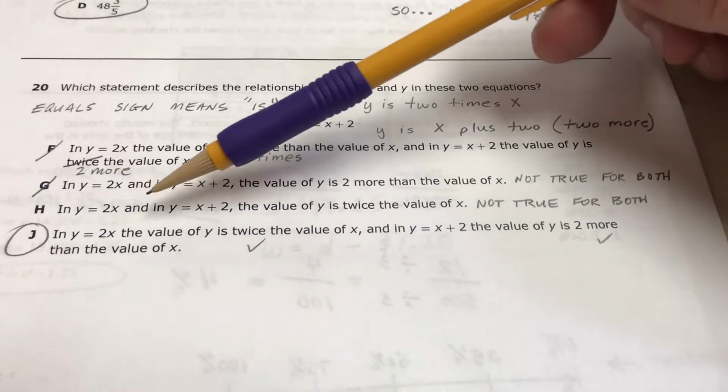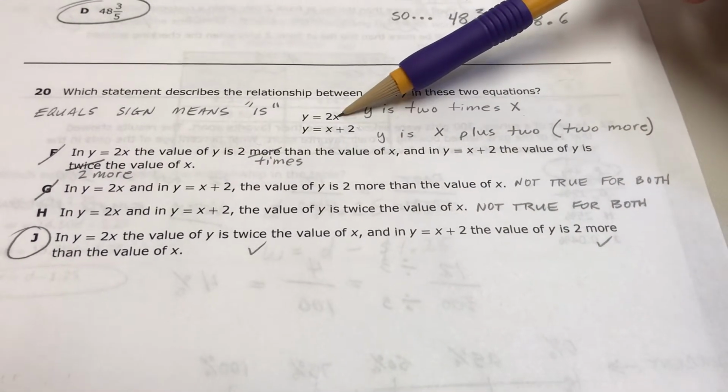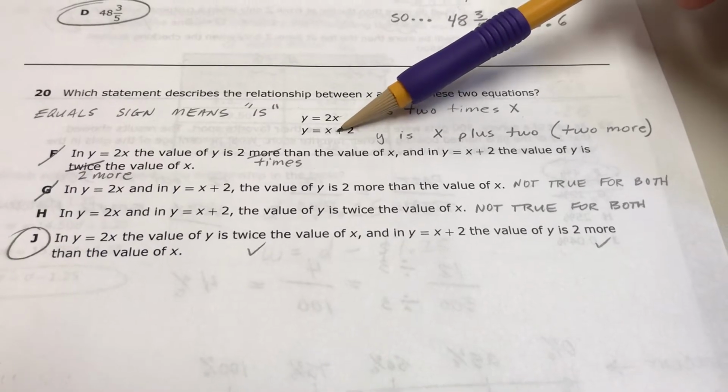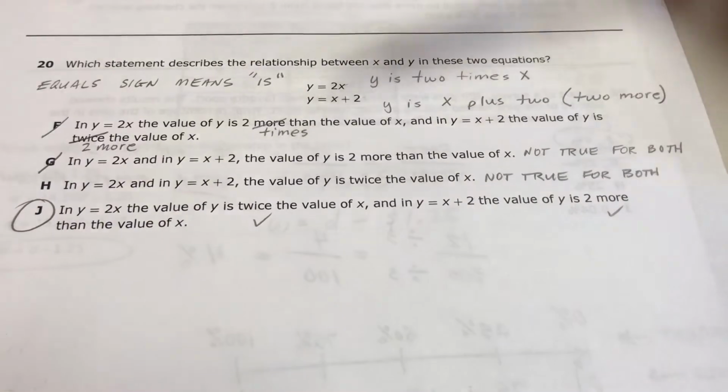They said that in both expressions, the value of y is twice. No, in this expression, it's twice. In this expression, it's 2 more. So it's not true for both. So J is the right answer.